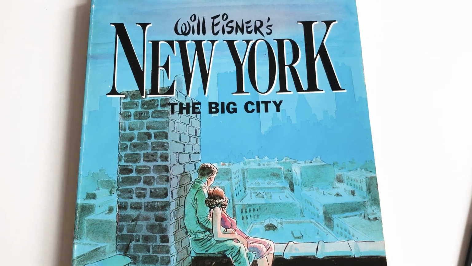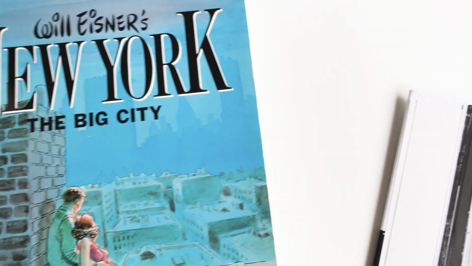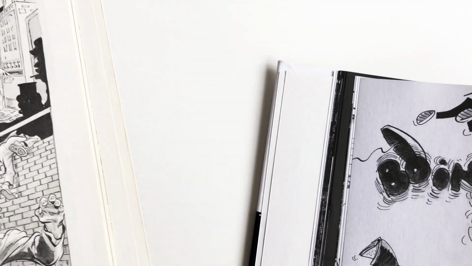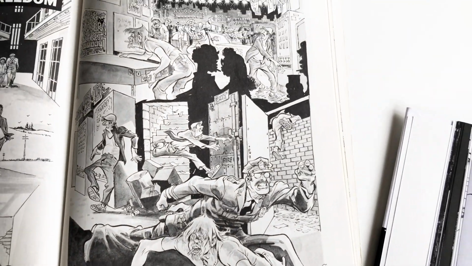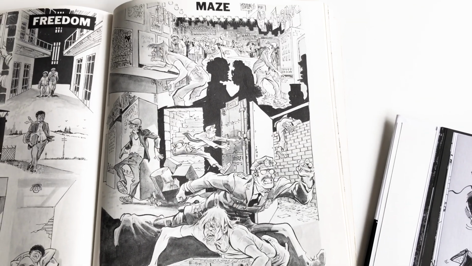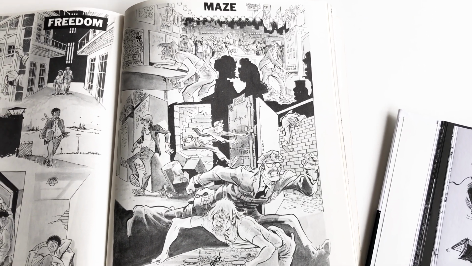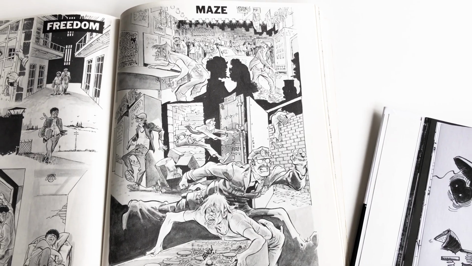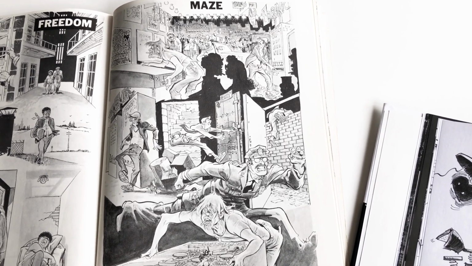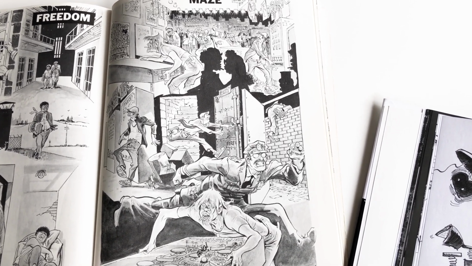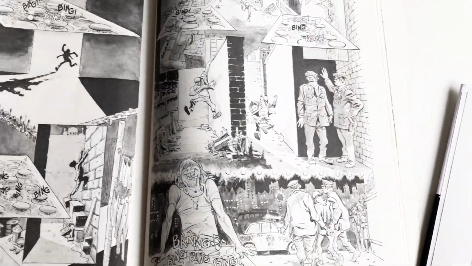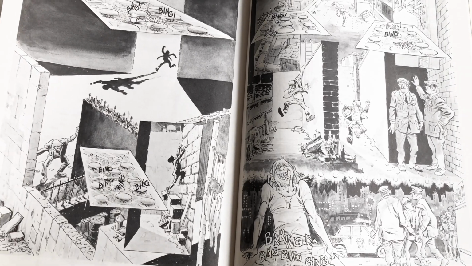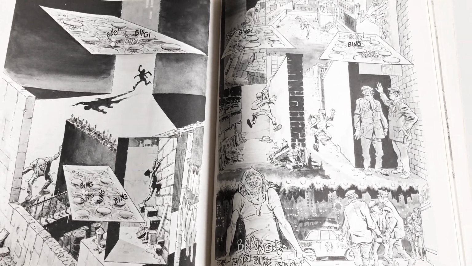I'll give you an example of this from Will Eisner's New York, the Big City. This may not be his best example, but this is the one that I have. This is what I essentially mean: this is a bunch of sequences, but they work as a single image that you can enjoy. You can frame this and it looks like a single picture. He wasn't so successful continuing this story. Essentially he kind of failed in the next two pages.